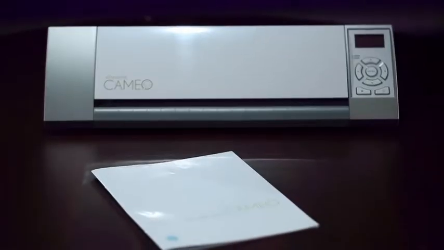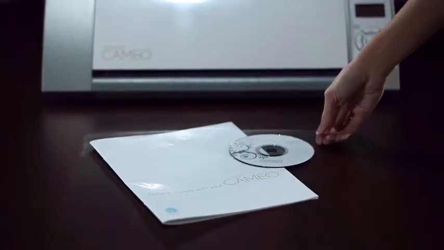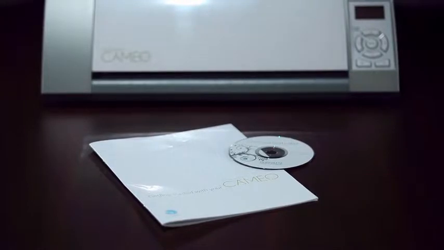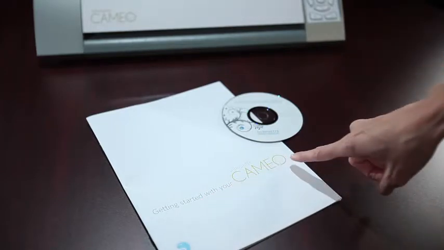Before you connect the CAMEO to your computer, you'll need to install the included Silhouette Studio software. Remember, Silhouette Studio is compatible with Windows and Mac computers. For specific installation instructions, take a look at the basic instruction guide that came with your machine.